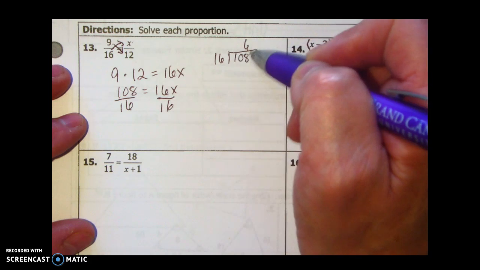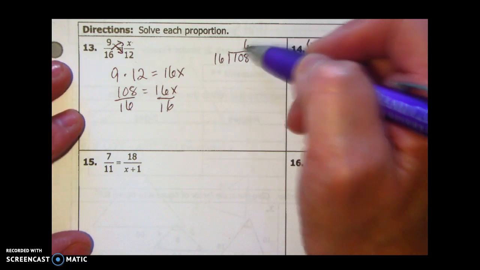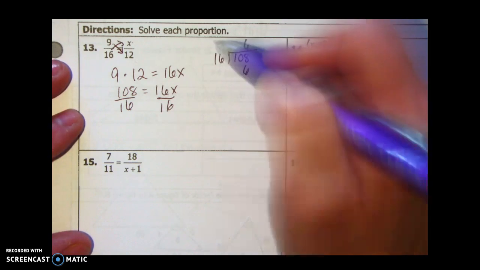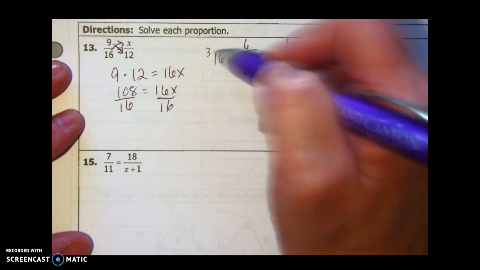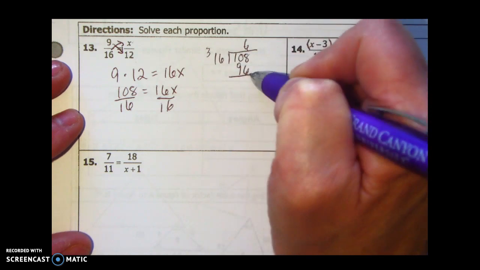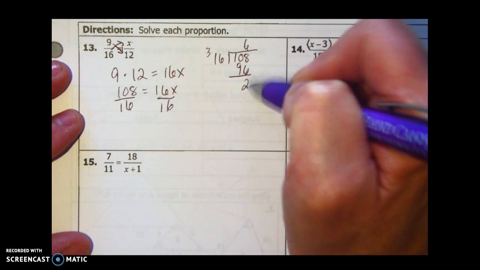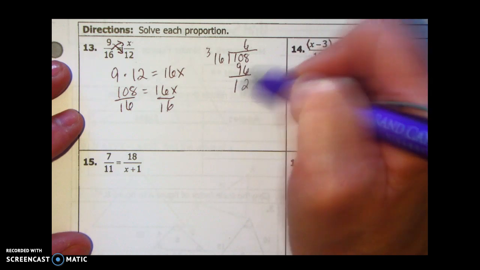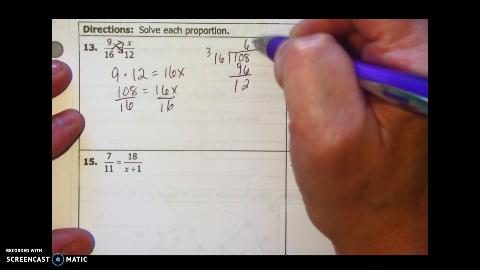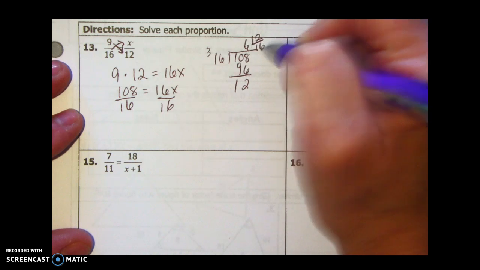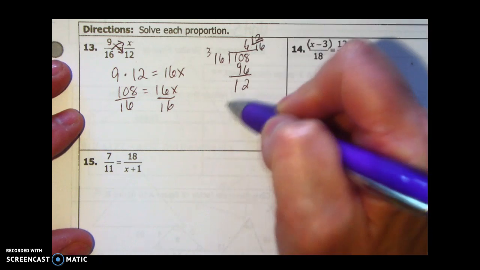you have to make sure that the remainder, after you do the subtraction, is no more than the original number. So 6 times 6 is 36. Carry the 3. 6 times 1 is 6 plus 3, 9. Do the subtraction. 8 minus 6 is 2. 10 minus 9 is 1. So we have a remainder of 12 over 16.